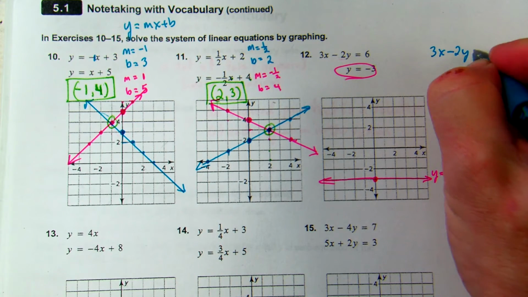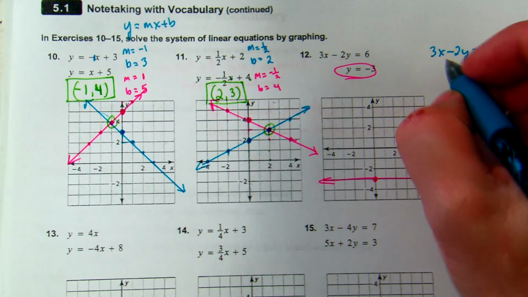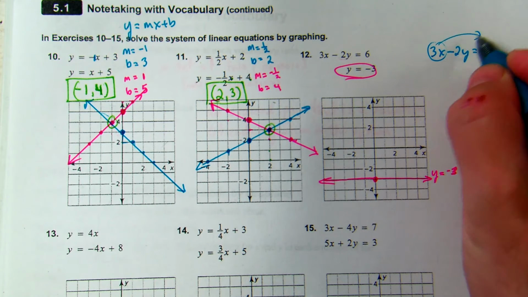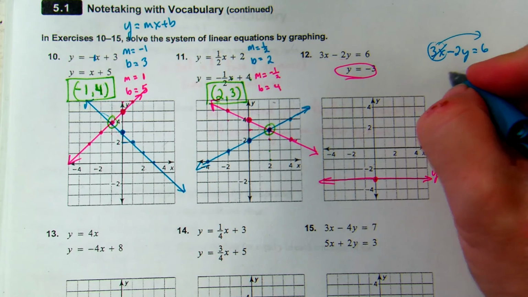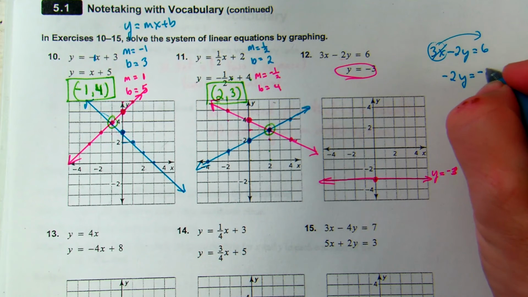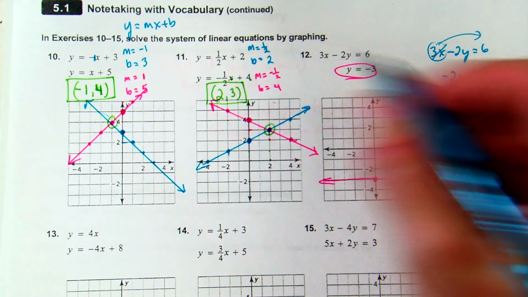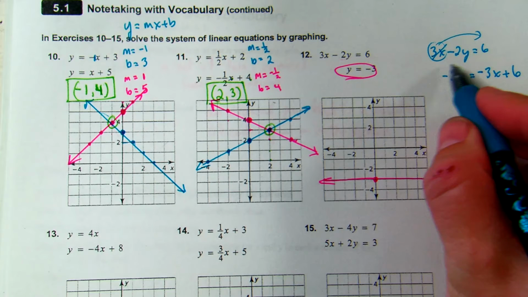All right? So let's rewrite it over here. 3x minus 2y equals 6. And now let's isolate the y variable. The first thing we have to do is move this 3x to the other side, right? And when we go across the equal sign, it just means we change the sign of it. So this would be negative 2y equals negative 3x, rearranging the terms so it's in order of y equals mx plus b. We still have the positive 6 over there. So all we did was subtract 3x from both sides.